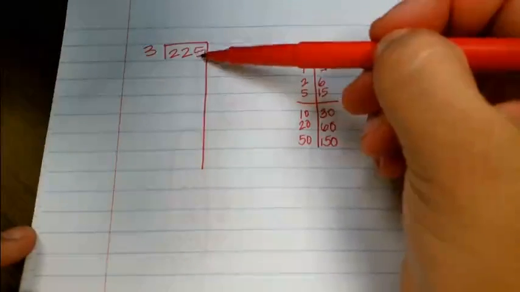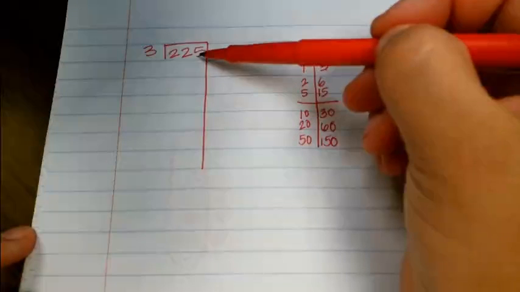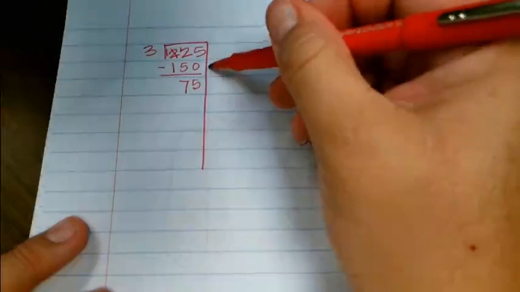Now I'm going to come back to my multiplication problem. I'm going to look at my dividend. This is 225. I'm going to come over here to my products, and I'm going to find the one that is closest to 225 without going over. Right here is 150. So I'm going to subtract 150. 5 minus 0 is 5. I cannot take 5 from 2, so I have to borrow. 12 minus 5 is 7. 1 minus 1 is 0, so I'm going to leave that blank. To get 150, I had to multiply by 50. So right here, on my partial quotient side, I'm writing 50.